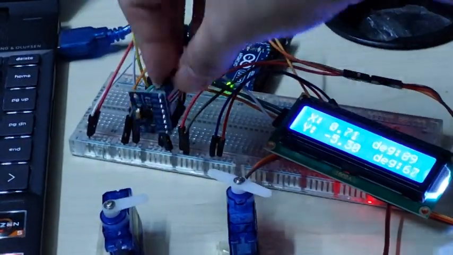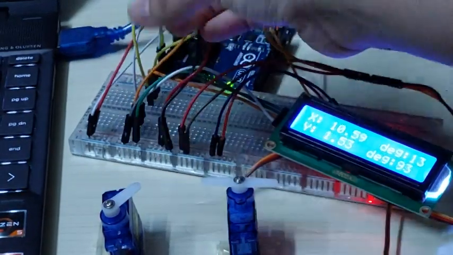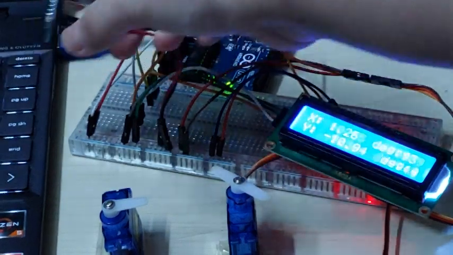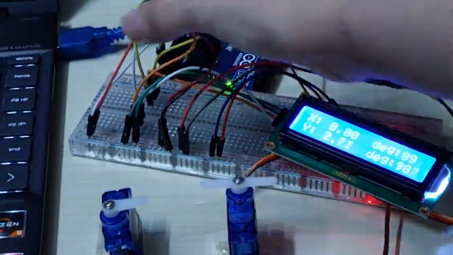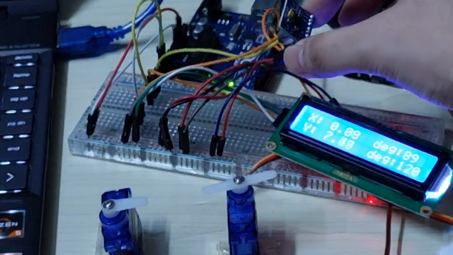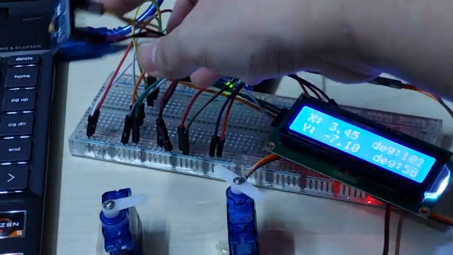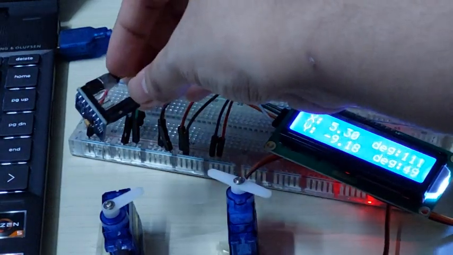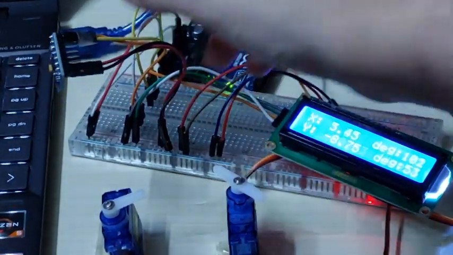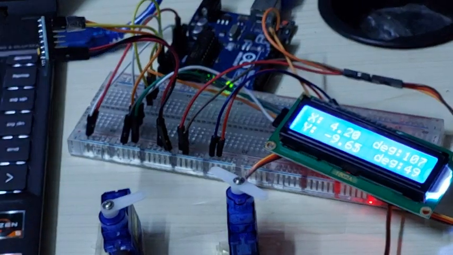So this is x, and this is y. This one creates a bigger movement for the y-axis, and as we can see, we use only 4 pins since these are the required pins for our code.